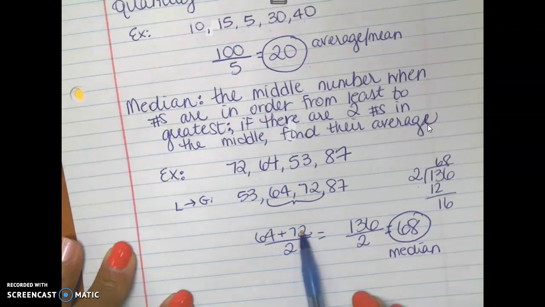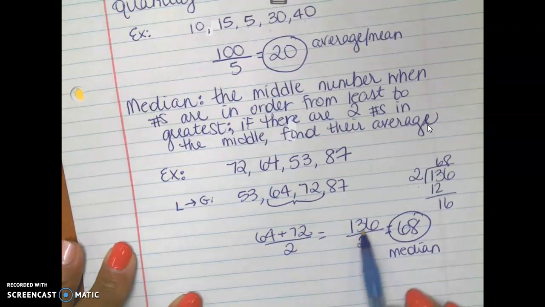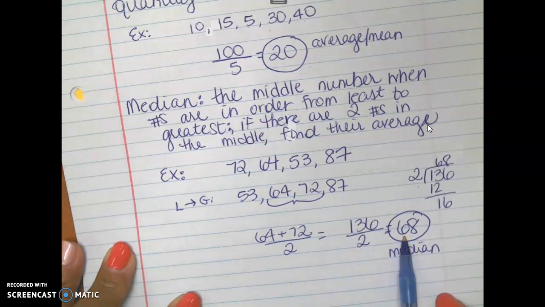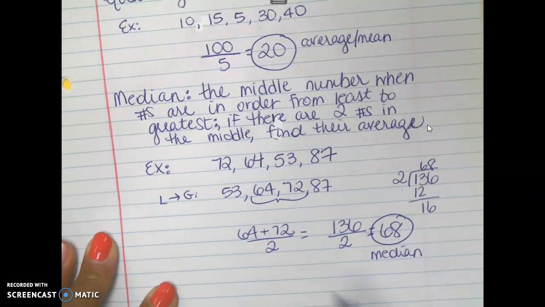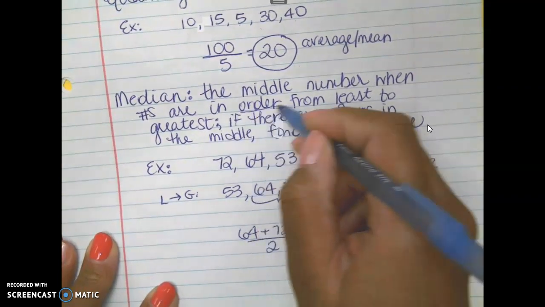You add 64 and 72, then divide by 2. 136 divided by 2 is 68. 68 is in between 64 and 72. You must put the numbers in order.